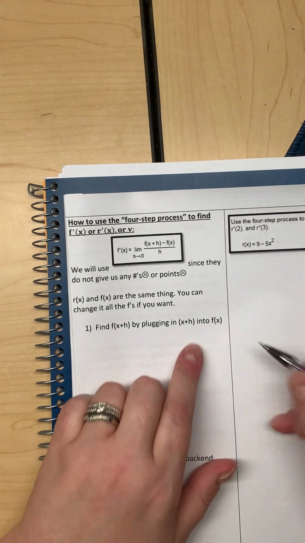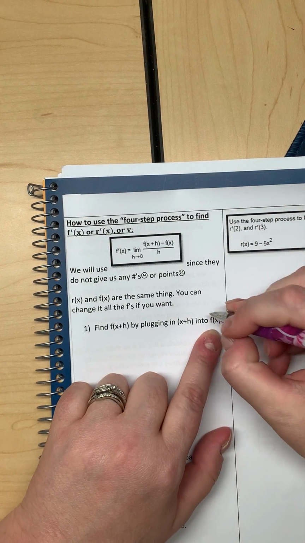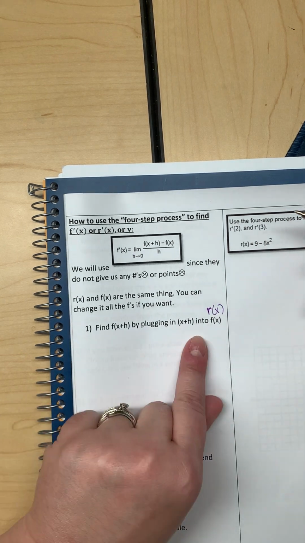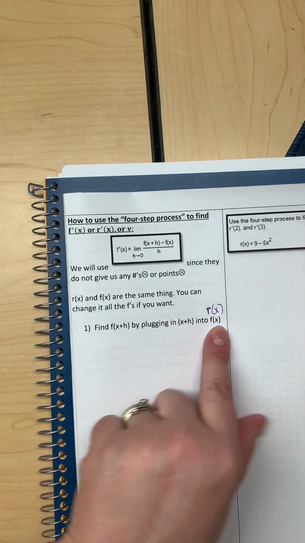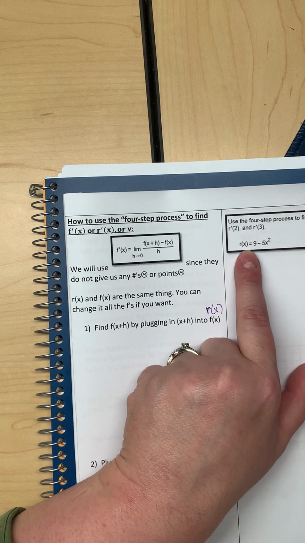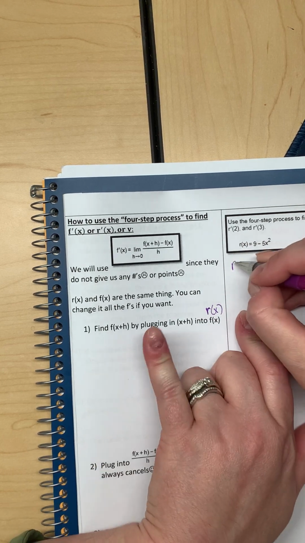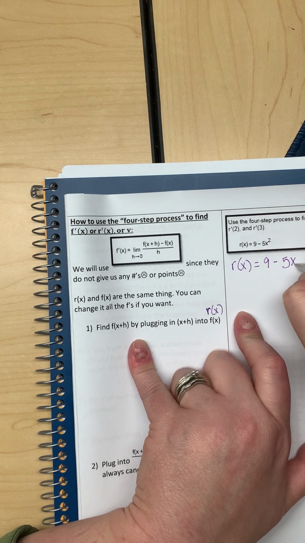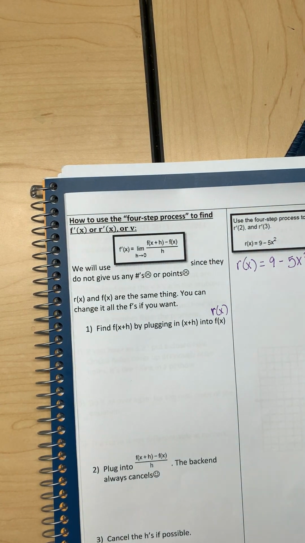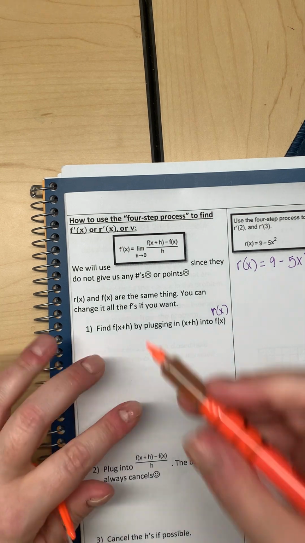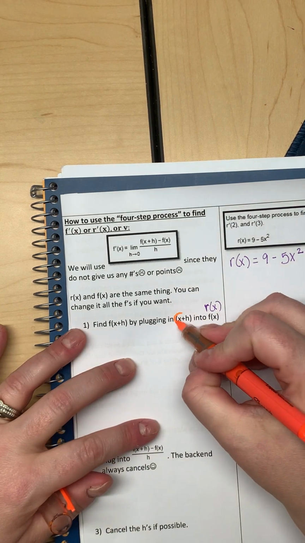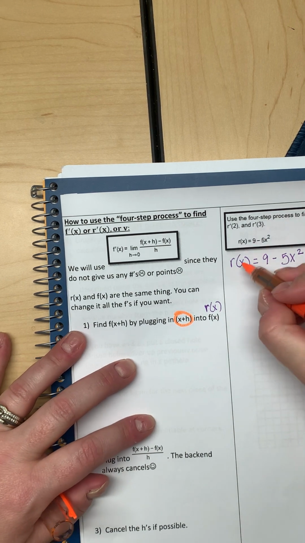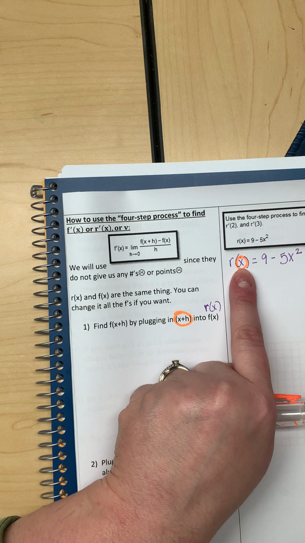Okay, so f of x is the same thing as r of x. So we're going to plug something into r of x. So let's write down my r of x. It's right here already. R of x equals 9 minus 5x squared. But then it says you're going to plug in x plus h into this equation. So instead of this x, I'm going to put x plus h.